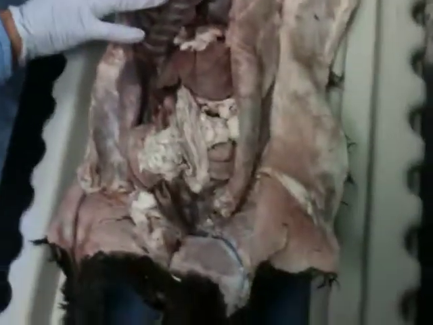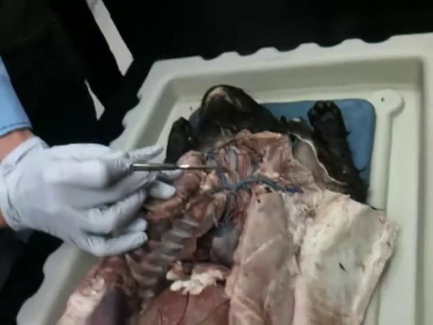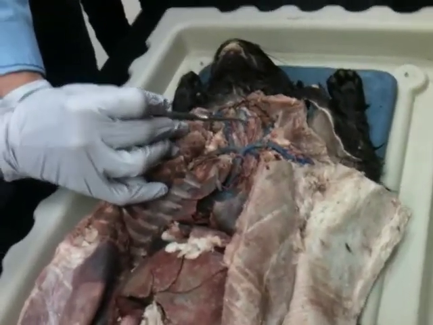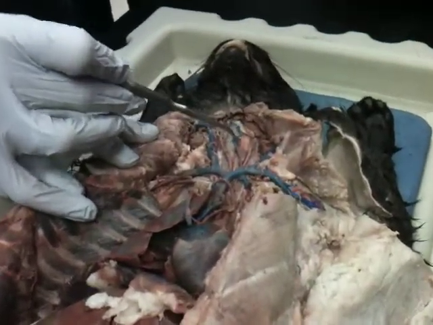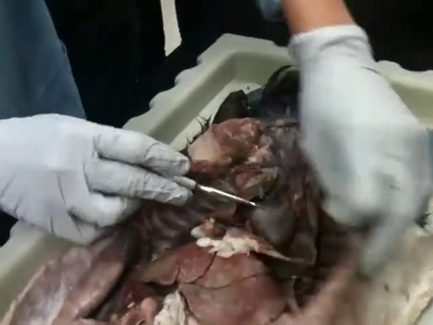Starting on the superior area here, we have the trachea. You can feel the bumps of the cartilage on it. The squishy organ on the side is the esophagus. That one right over there. That's your esophagus. Moving down, we have the heart, which is here.